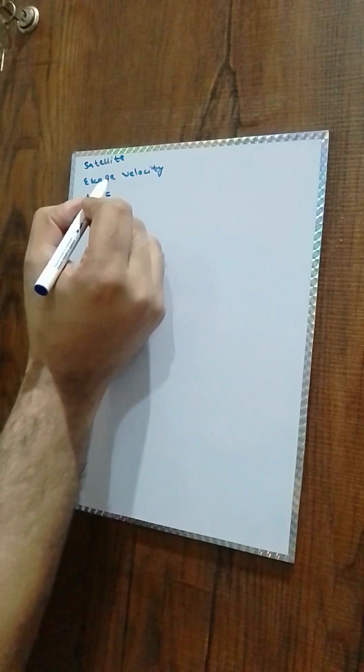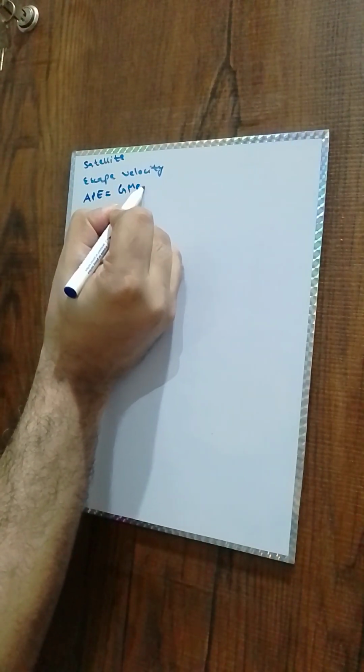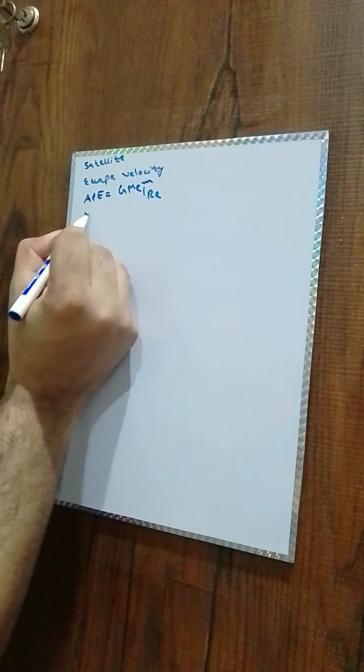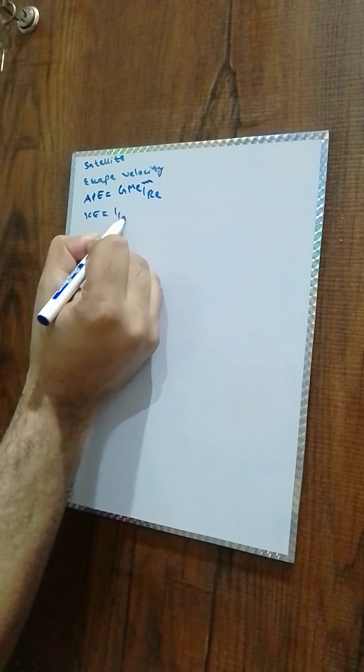Absolute potential energy, as we know, and we will derive this for an object around the Earth, is G Me m by Re, where Me and Re are the mass and radius of Earth, and capital G is the gravitational constant. Kinetic energy is half m v square. So we can equate the two.